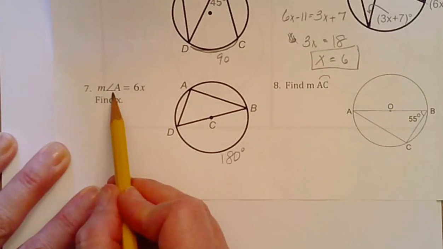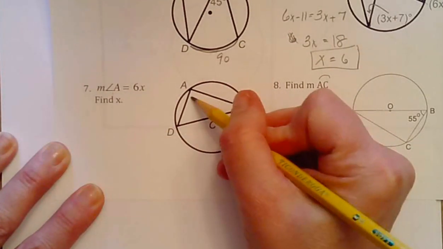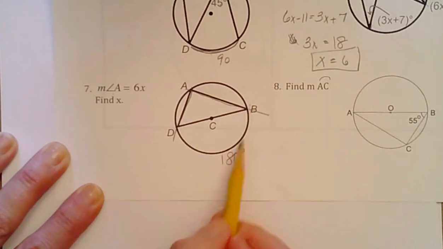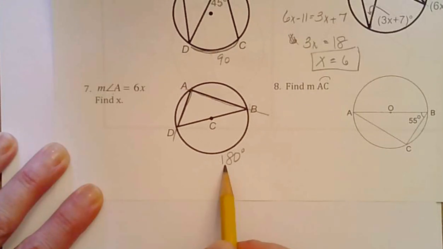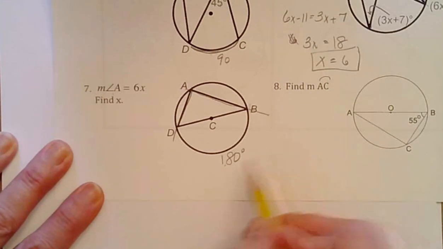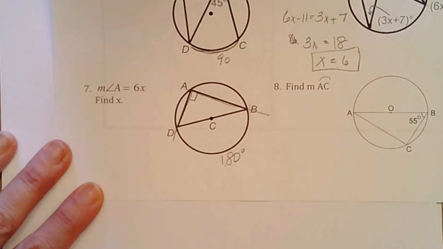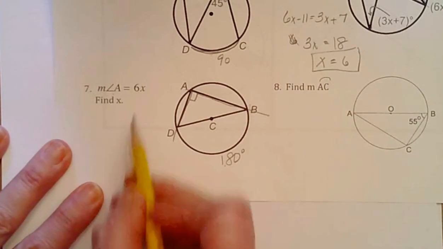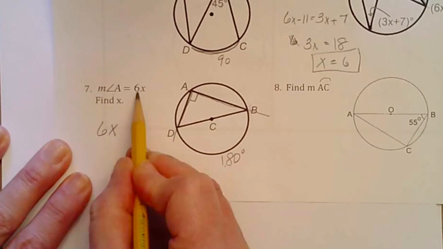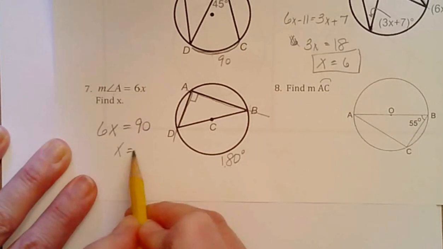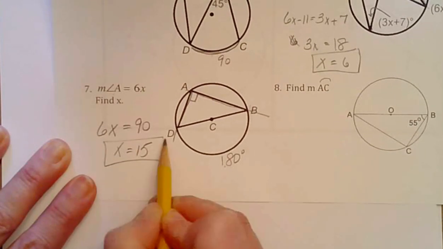They're referring to angle A, and A's intercepted arc is that 180 degrees, and this is one of those special cases. Divide by 2, we saw that that's a right angle. It's 90 degrees, so I know that 6x is equal to 90 degrees. Divide by 6, and x is equal to 15.